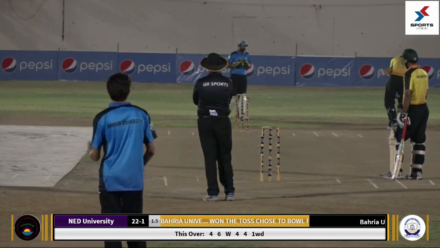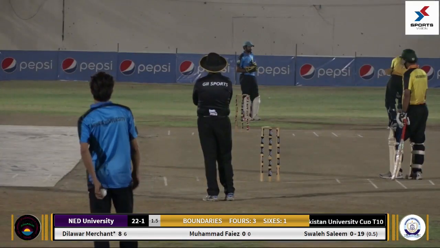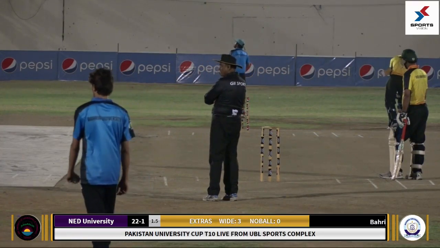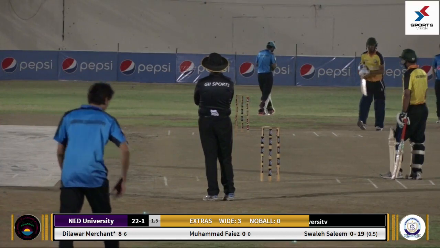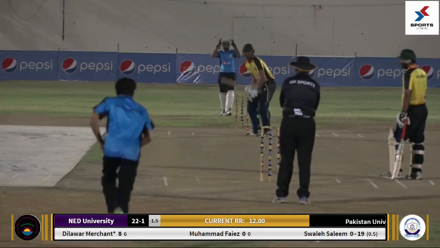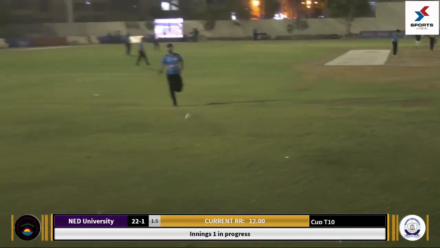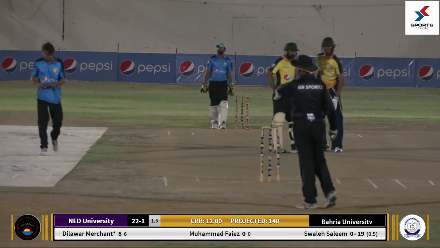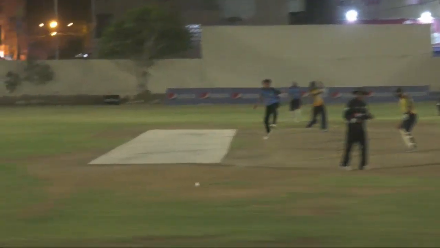Dilawar Merchant has struck a couple of boundaries after losing his partner. The last ball of the over is coming up. 22 for 1, NAD. 19 runs off the over so far, and remember, in the first over only 3 runs were conceded. Dilawar Merchant on strike again. Nicely driven down the ground, 4 more. Superb shot, superb batting by Dilawar. It's an expensive over from Saleh. It's 27 for 1. 26 for 1 after 2.